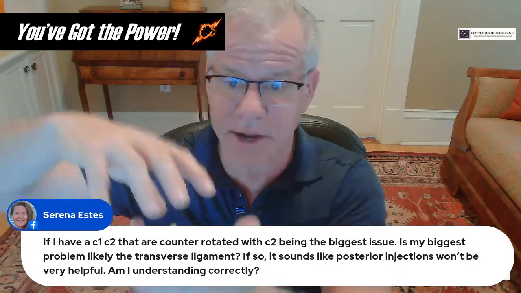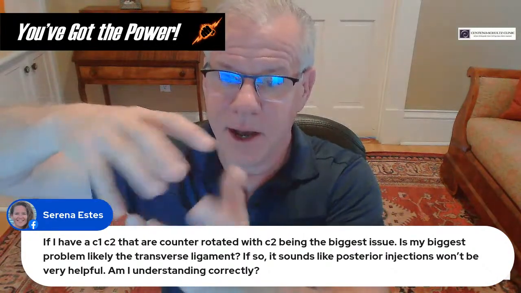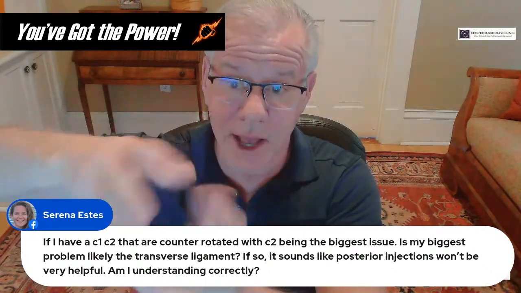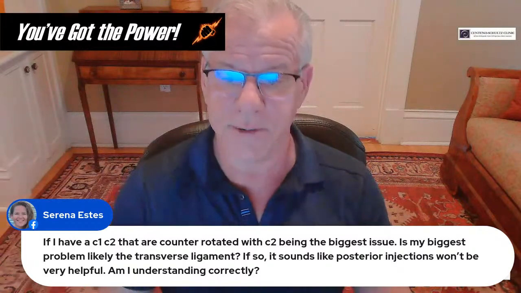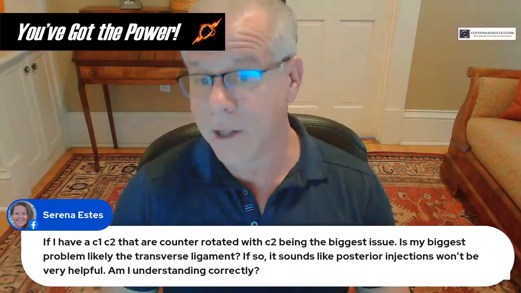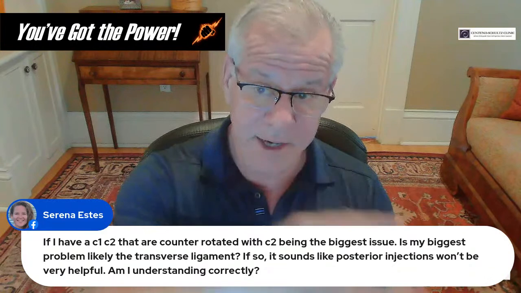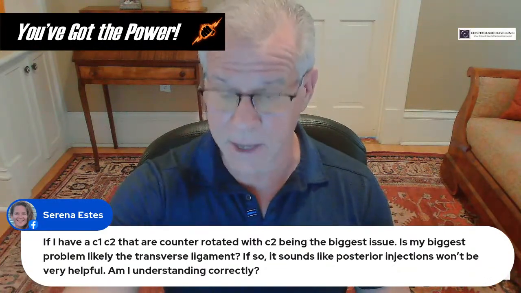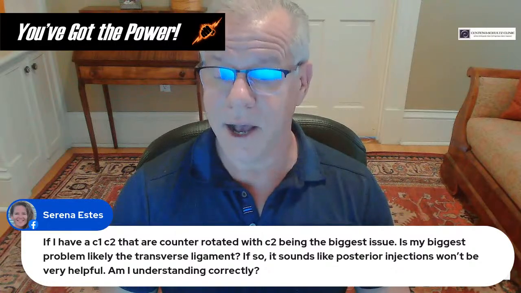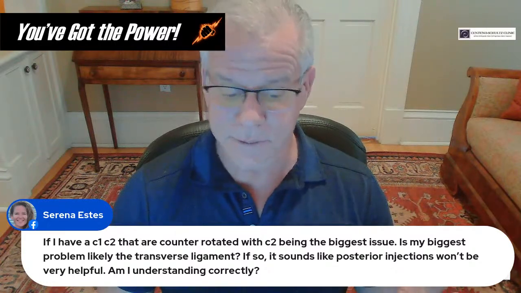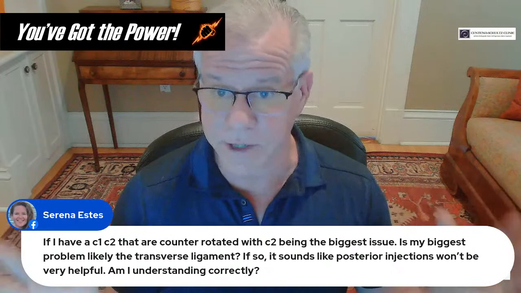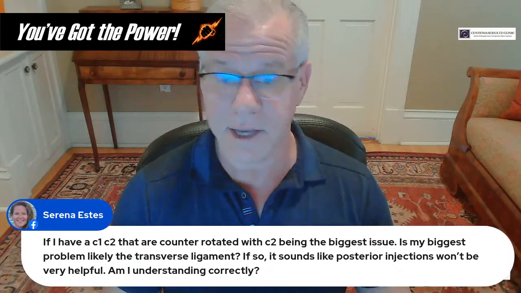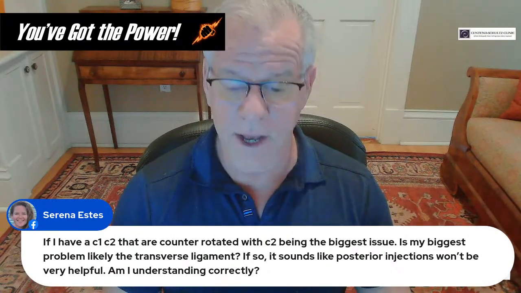The alar ligament, I've got a video on that, helps to stabilize C1, C2 in rotation. If it is the alar ligament, and that would be detected by overhang on a DMX, so that would be that type 2B, then the answer is posterior injections aren't going to do much. You need to get to the alar ligament directly.